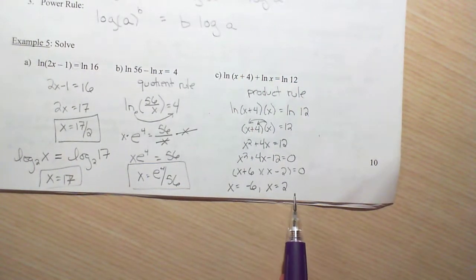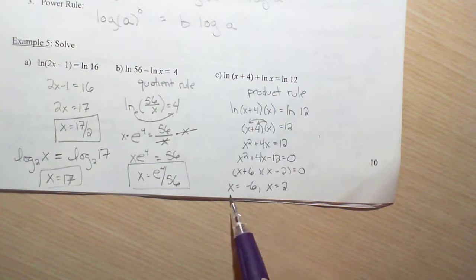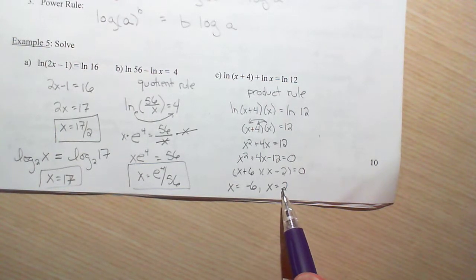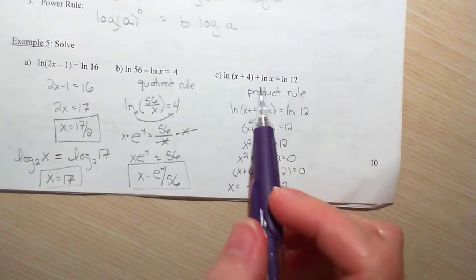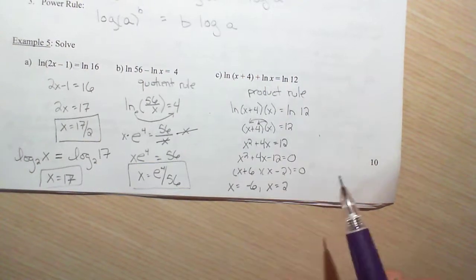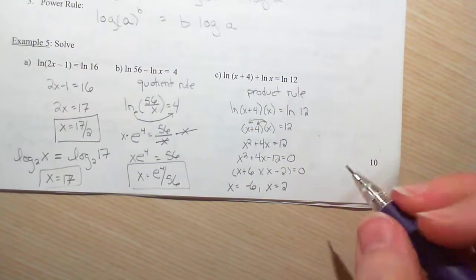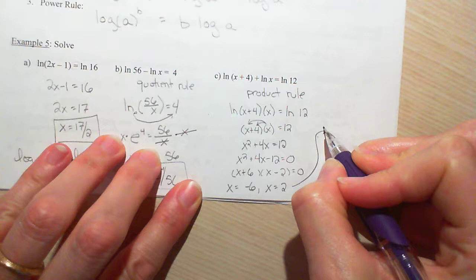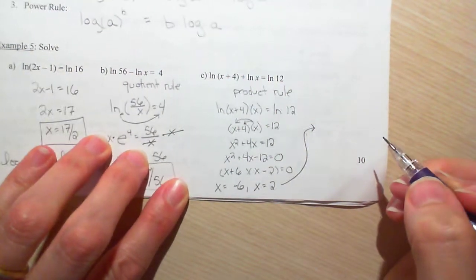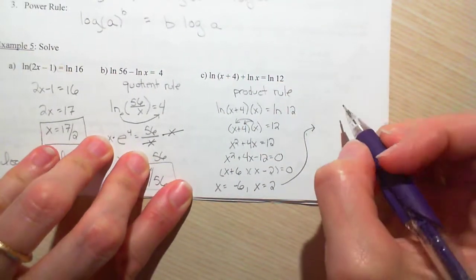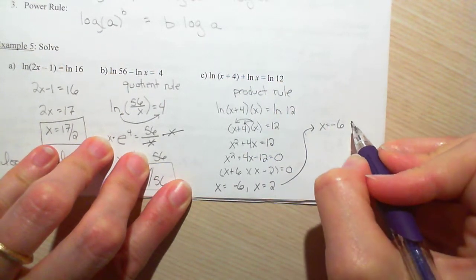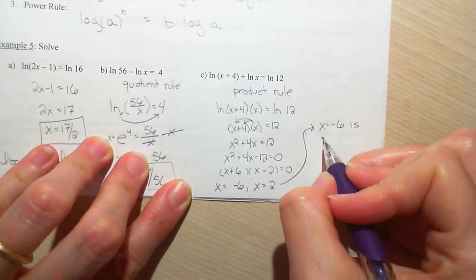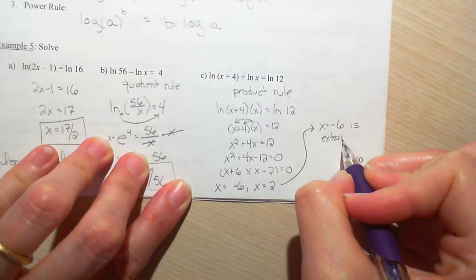Remember, for a quadratic, you sometimes can have an extraneous answer, one that doesn't work. So I want to check both of these answers. I want to plug them into my original equation and see if they work. And if you do that, you're going to find that x equals negative 6 is an extraneous solution.